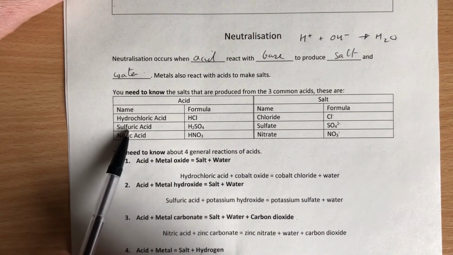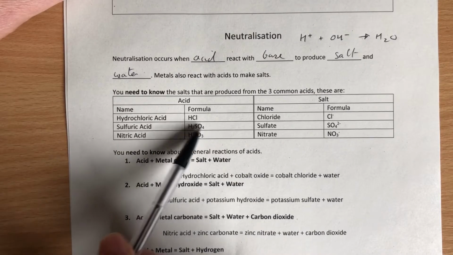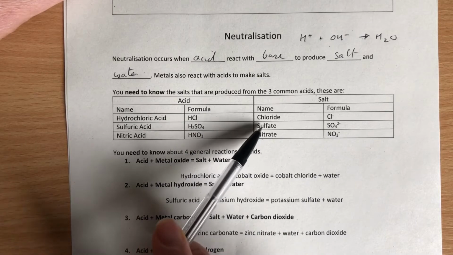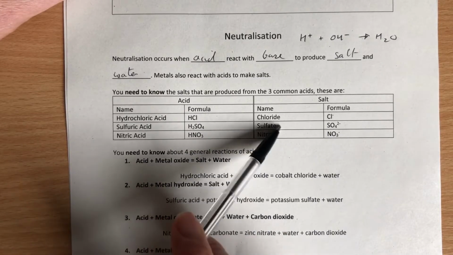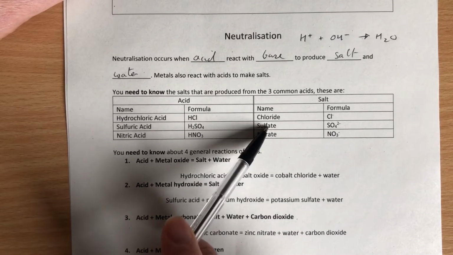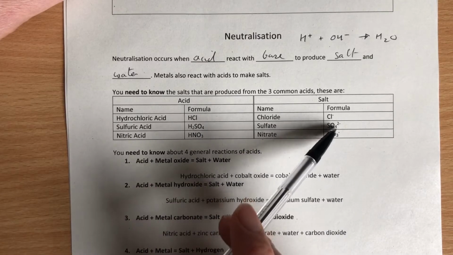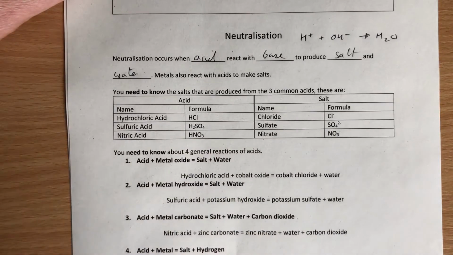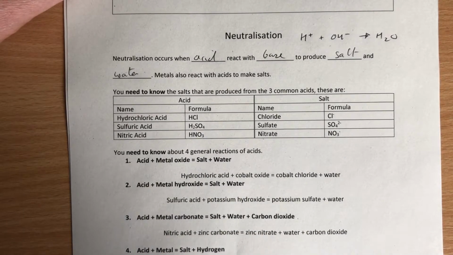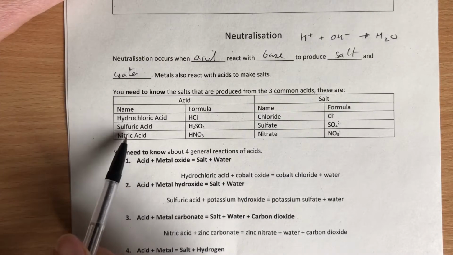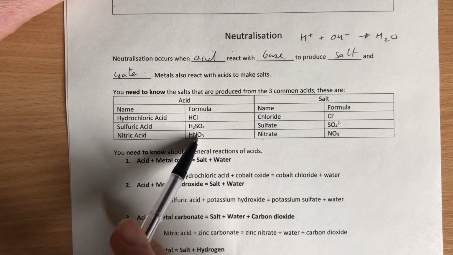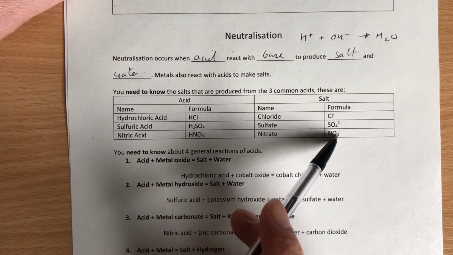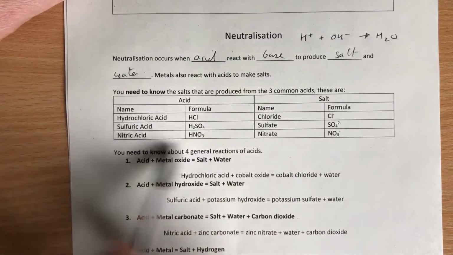Sulfuric acid, the formula is H2SO4, must learn that. The ion that is formed in the salt is going to be the sulfate ion. So sulfuric acid makes a sulfate, and the formula of a sulfate ion is SO4 2-. It's important we know these ionic formulae because you may well have to write the correct formula of the salt. Likewise, nitric acid, formula HNO3. Nitric acid makes a nitrate salt, and the formula of the nitrate ion is NO3 with a single negative charge. So that is absolutely crucial.